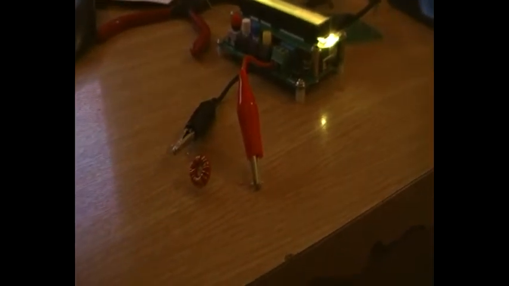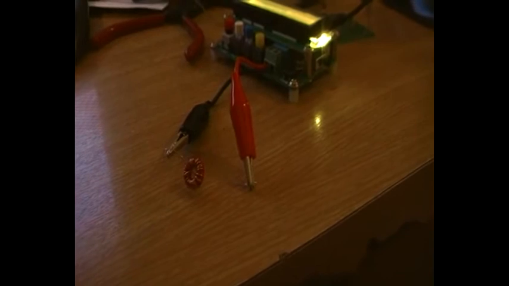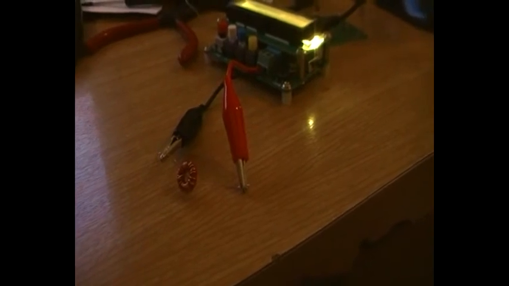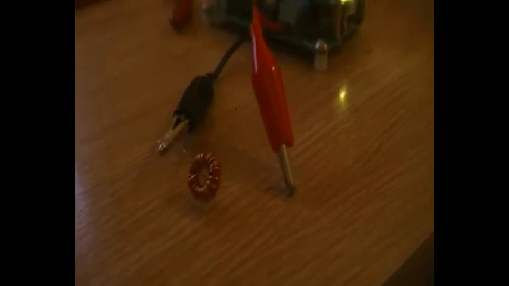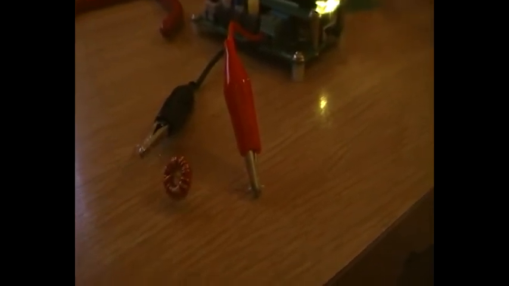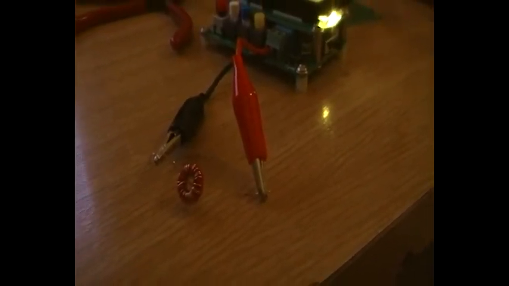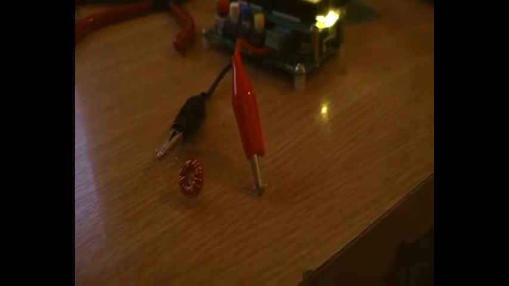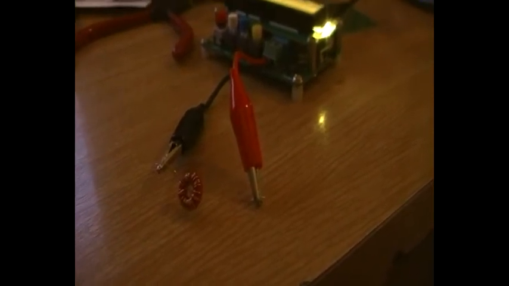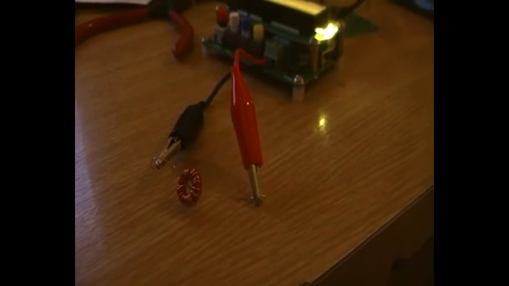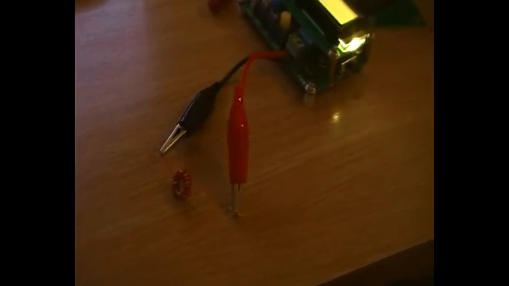So if you're using one formula for a particular core that you only had half the specs on, and it comes out with a value that you didn't expect, it's probably because it's not specified in the same way as the majority of them are.